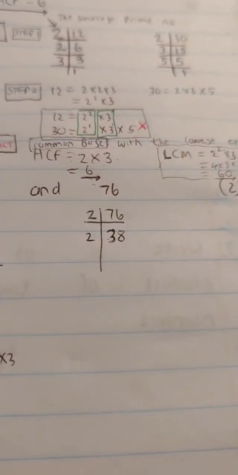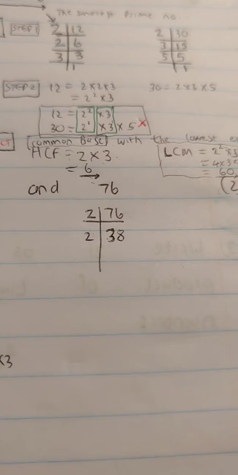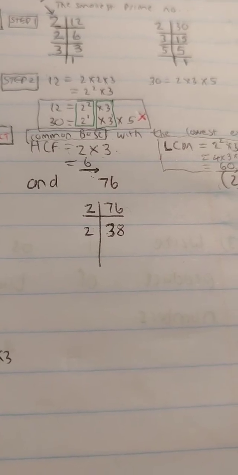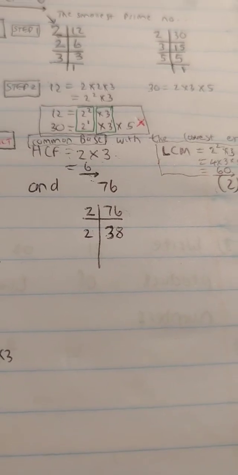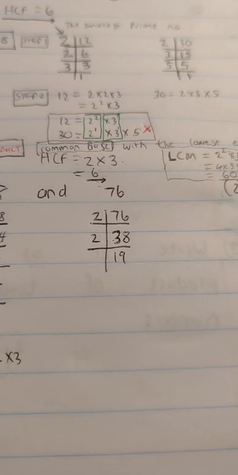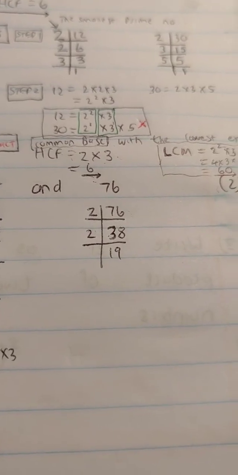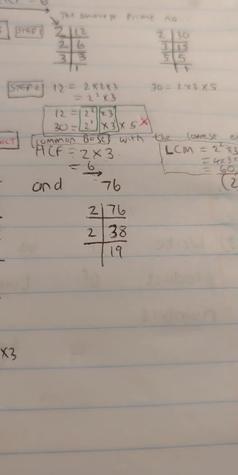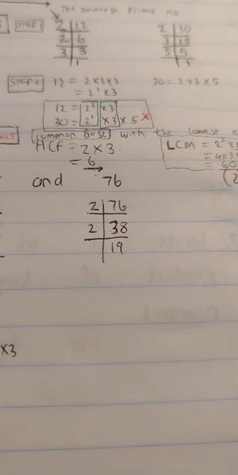Smallest prime number that goes into 38. That's also going to be 2. How many times does 2 go into 38? 19. Okay. What is the smallest prime number that goes into 19?